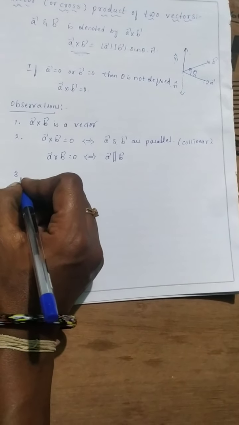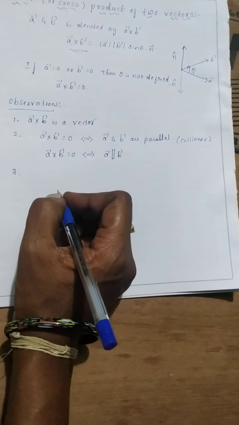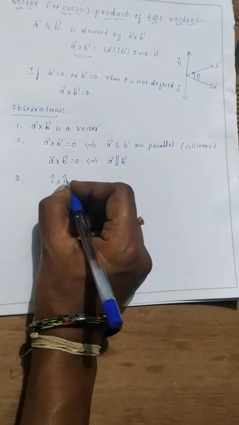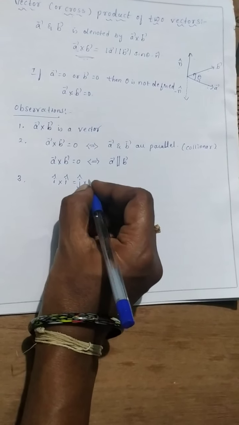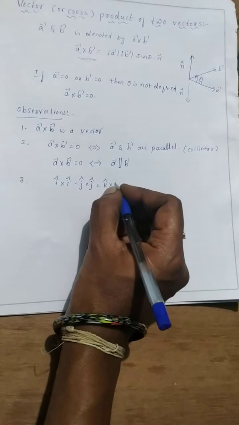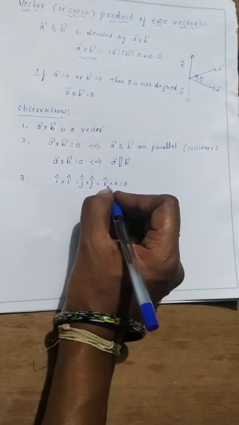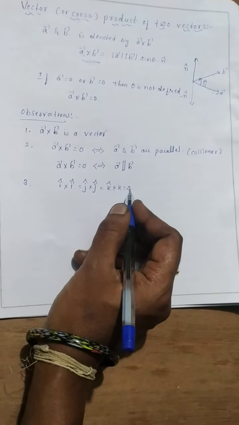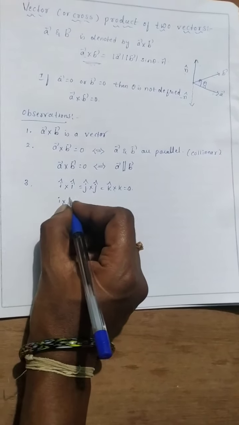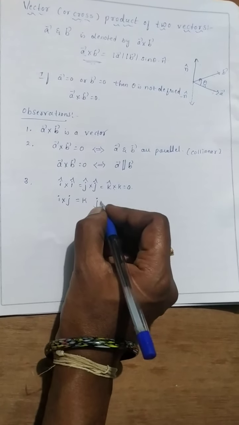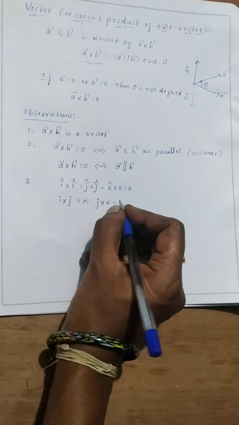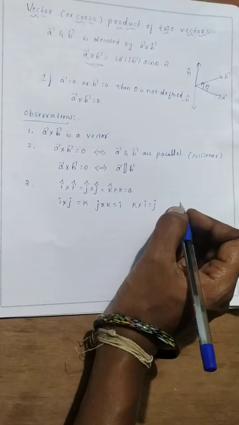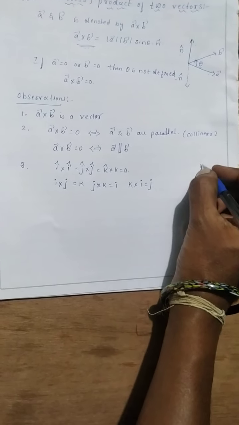Next, if I take i, j, k as mutually perpendicular unit vectors, i cross i is equal to j cross j is equal to k cross k is equal to 0. Don't confuse the dot and the cross: in a dot, this value will be 1, in a cross, this value is 0. Now, i cross j is k, then j cross k is i, then k cross i is j. Is it clear? It is cyclic.